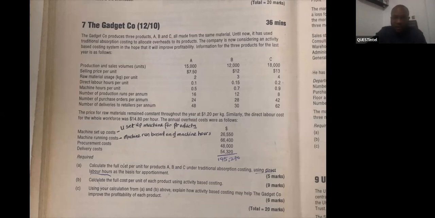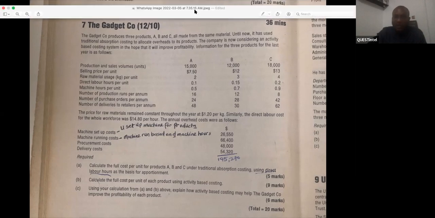So it says, first of all, that we should calculate the full cost per unit of products A, B, and C under traditional absorption costing using direct labor hours as the basis for apportionment. So to calculate our full cost per unit, we needed to calculate first of all our direct material cost, our direct labor cost, and then absorb our overhead using the direct labor hours as our basis, that's our level of activity in our overhead absorption rate. And so we did that clearly. And then the second part says we should calculate the full cost per unit of each product using activity-based costing.